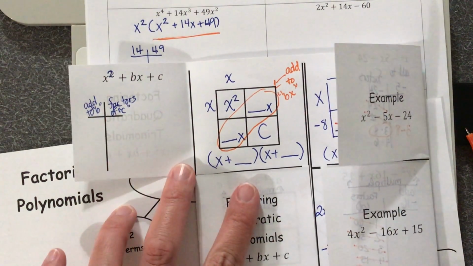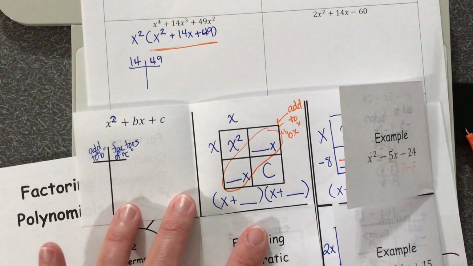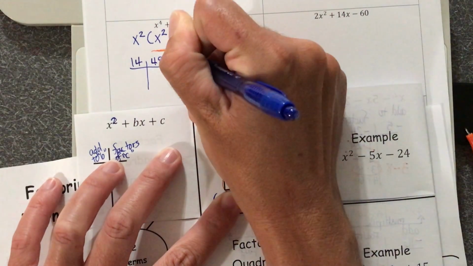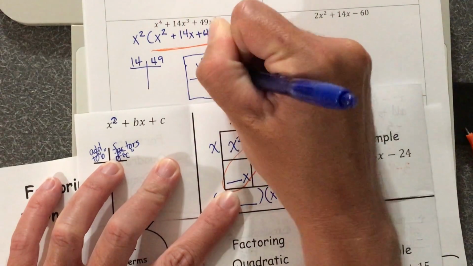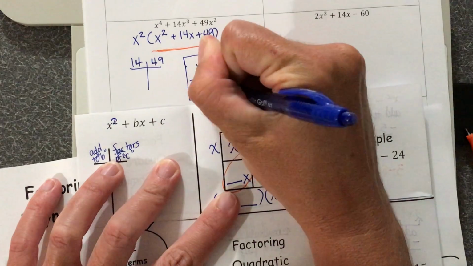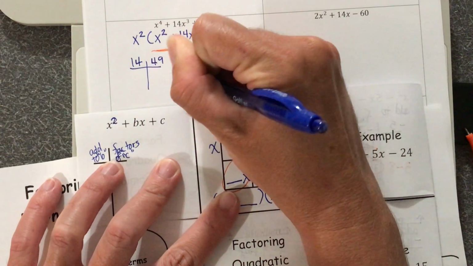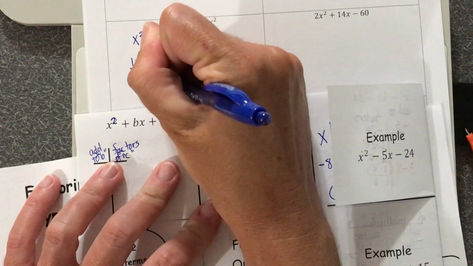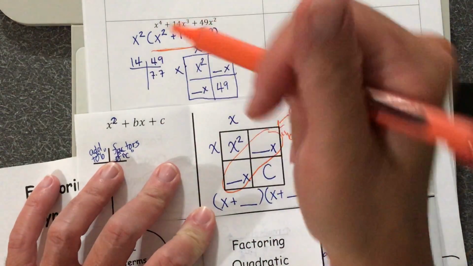So for this one, I want my t-chart and my box. I'm going to set up my 2x2 box. The x squared goes here, 49 goes here, something x, something x. So we already know it's the x and the x here. So what are my factors of 49 that add to 14? Well, the only ones that I can think of are 7 and 7.